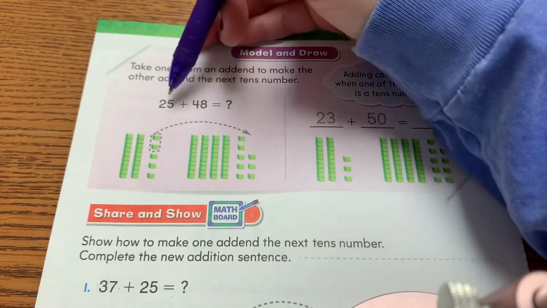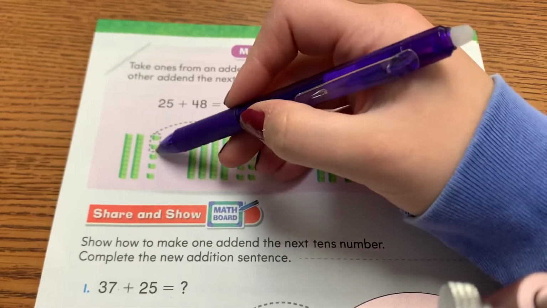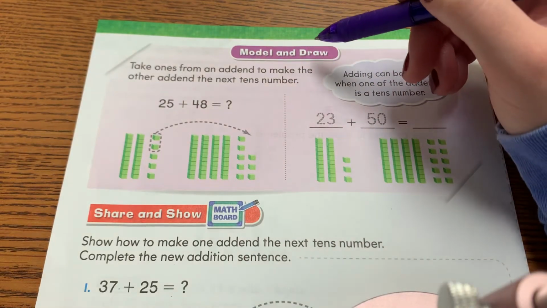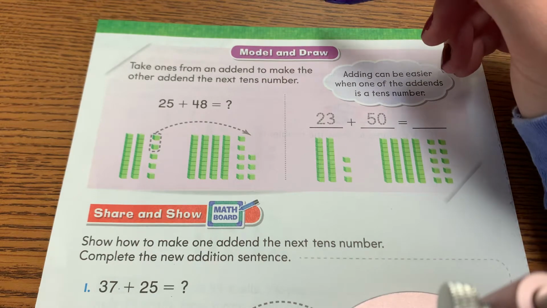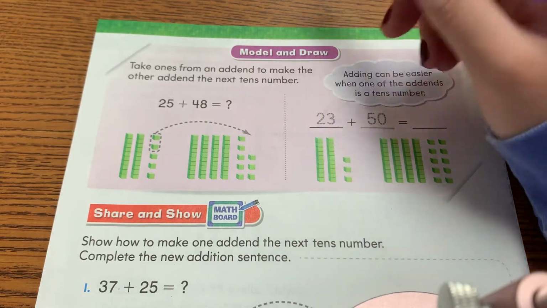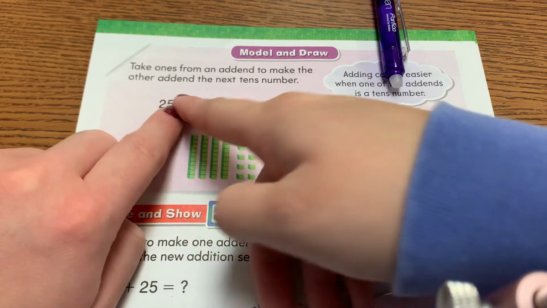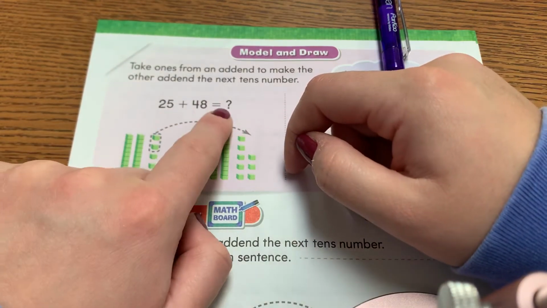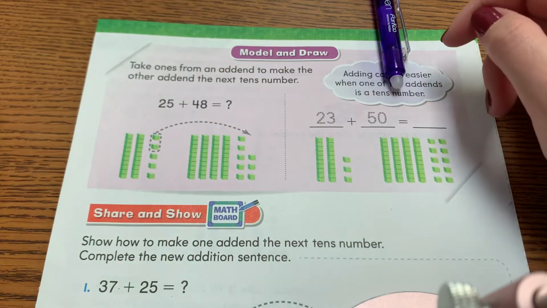So in the first problem, we have 25 and 48, and we draw them out in our tens and ones. And which one is closer to the nearest 10, 25 or 48? 48, because you look at the number in the ones place, and 8 is a lot closer to 10 than 5. So really, you just look and see which one is bigger.